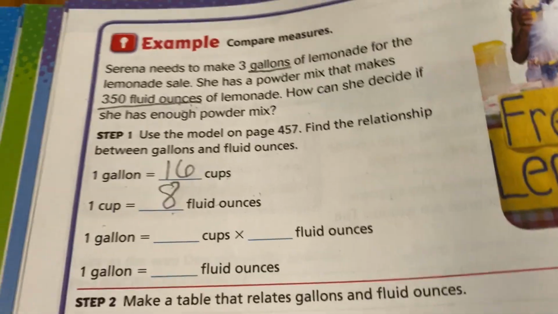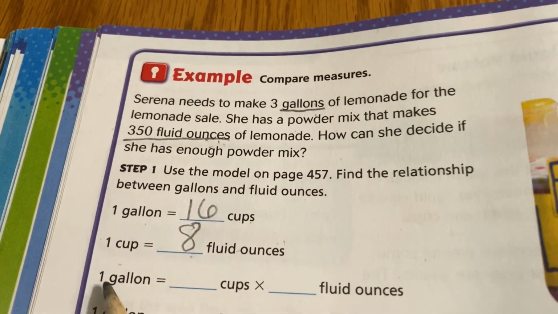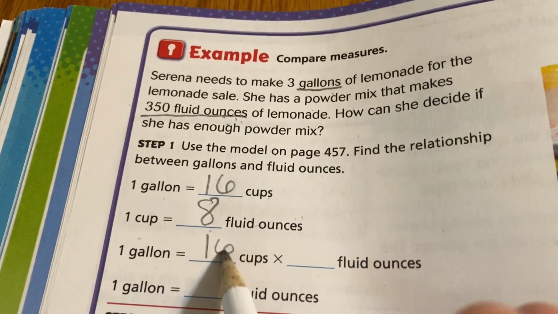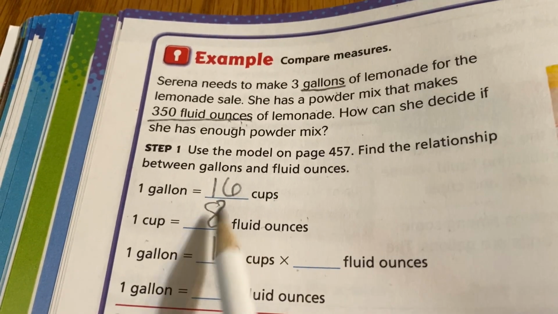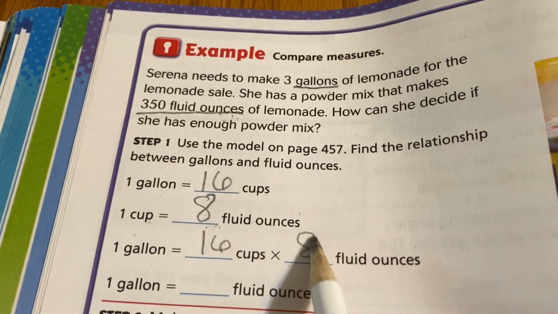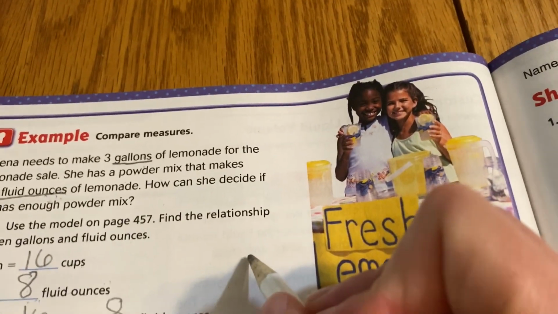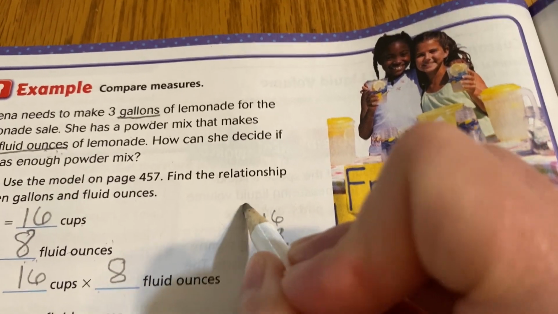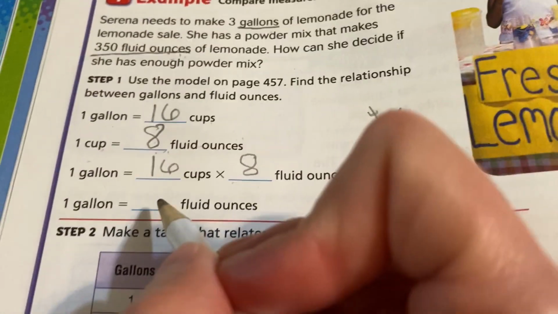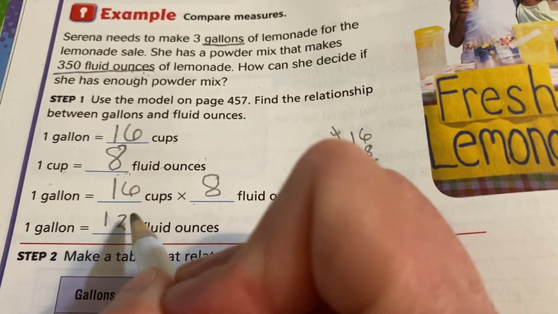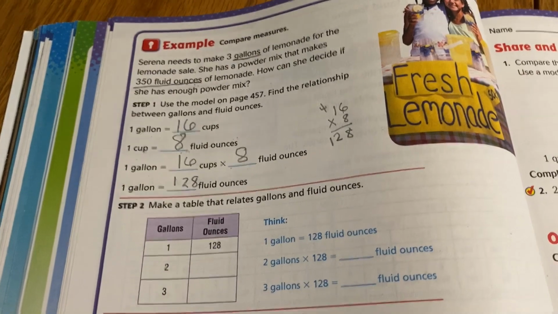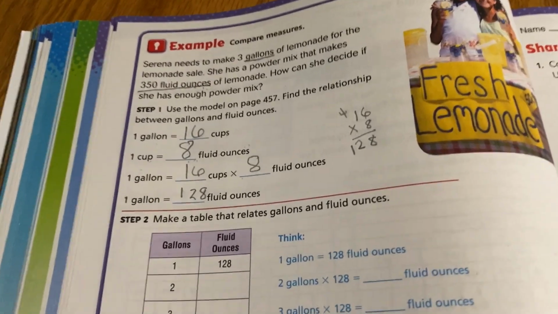Next, this is where we do another step. 1 gallon equals how many fluid ounces? 16 cups times the 8 fluid ounces that are in each cup. As we did 16 times 8 on the other page, that is 128 fluid ounces. Then, if we know how much is in 1 gallon, we need to figure out how much is in 3 gallons.